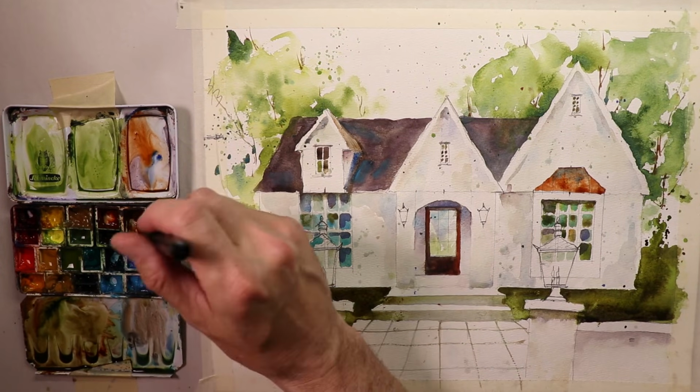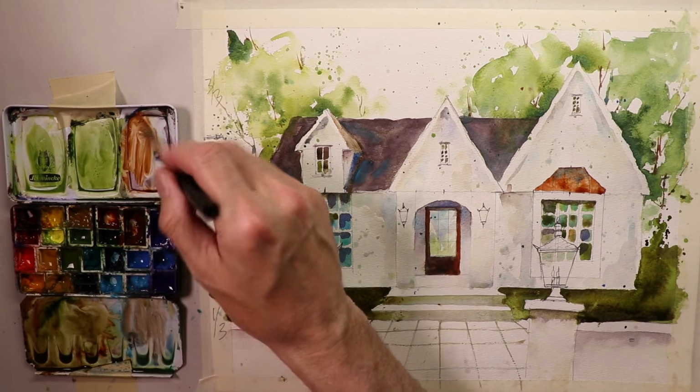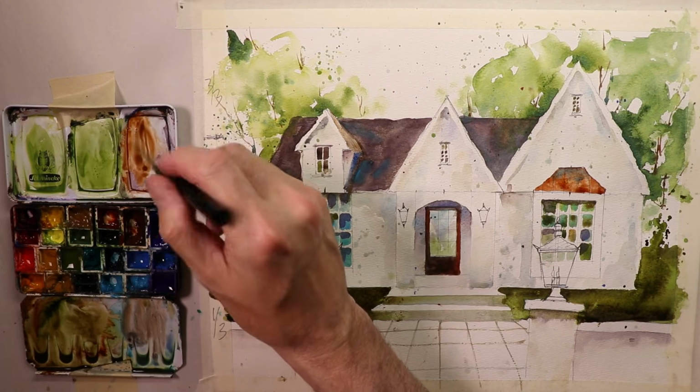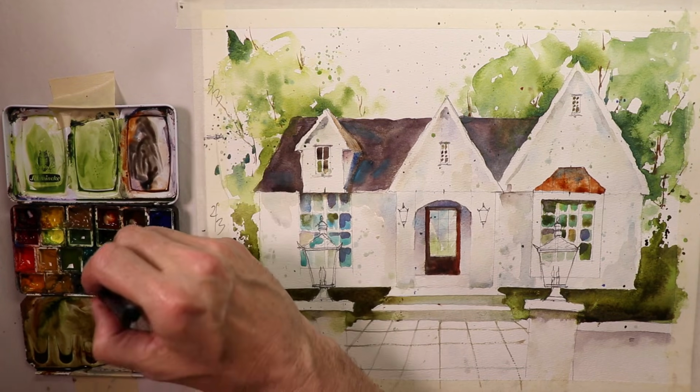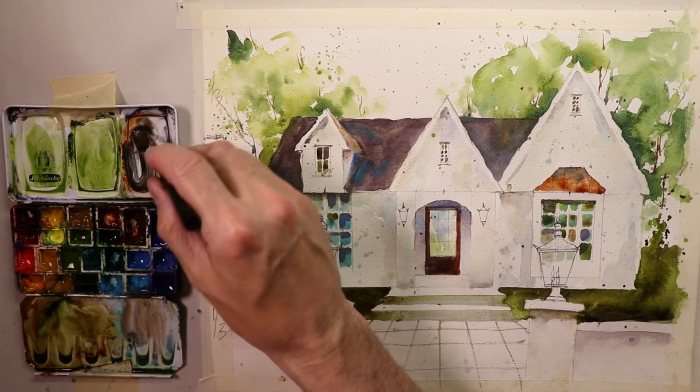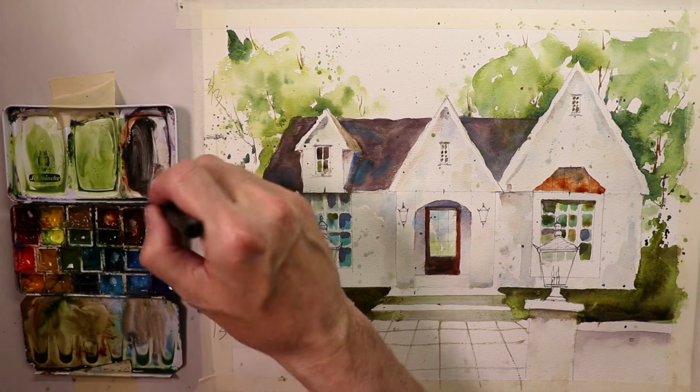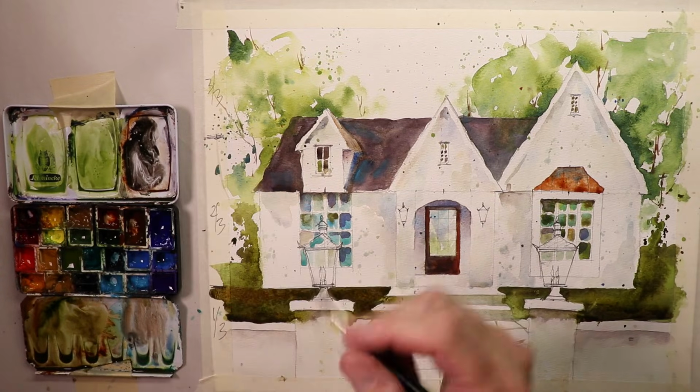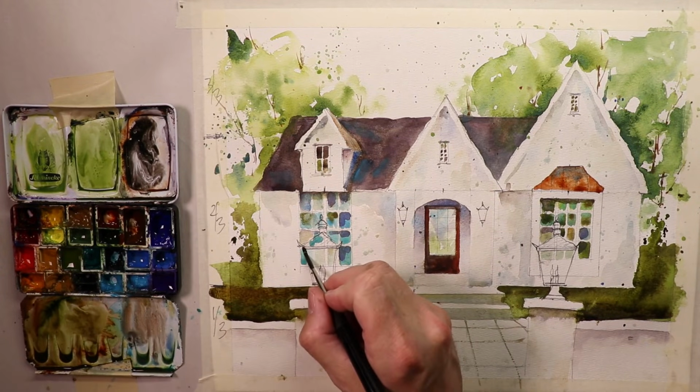Let's add brown, blue, and let's give it a little bit of the black, Payne's gray, and a little bit of ivory black, just to give it a little extra interesting.